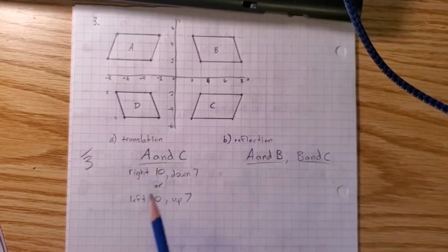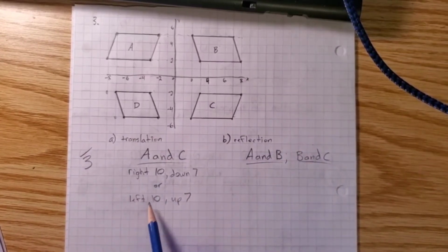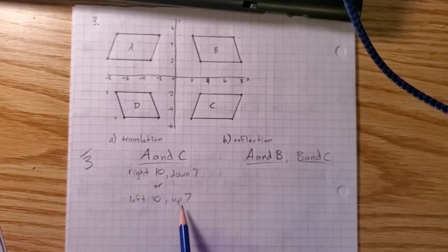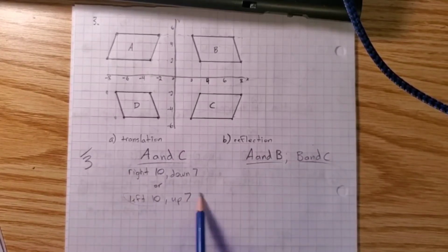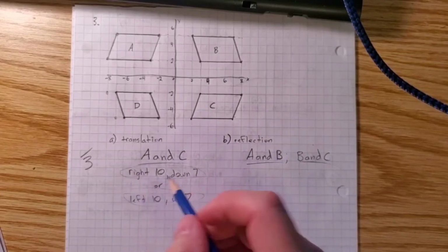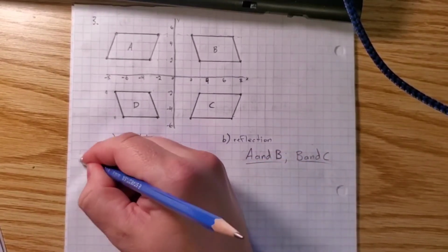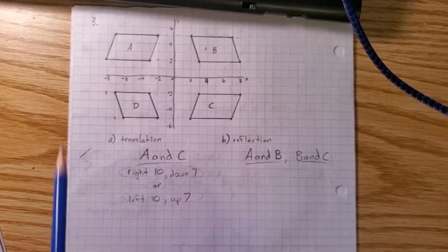You can't mix and match. It would not be correct to say left 10 and then down 7 and then say right 10 and up 7. That would not be correct. But either of these do work as your right answer. So that would actually be an extra mark for the first one for either of those statements.